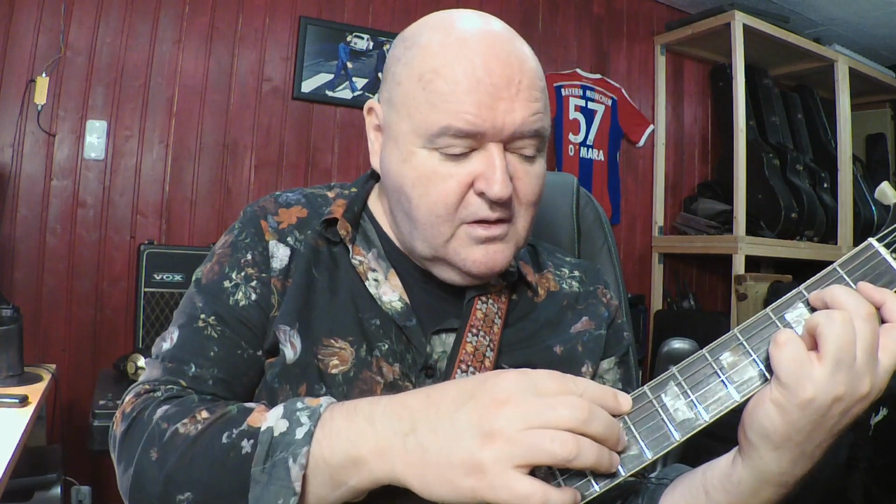Okay, so this one's a very nice one because it's got a half step in it. That's the major 7 and the root note. Another note on the B string could be a D, and that's now an E minor 7 chord.